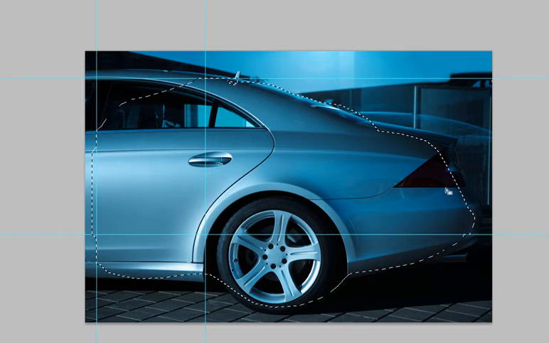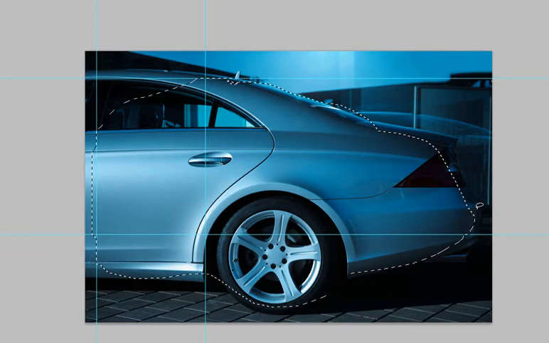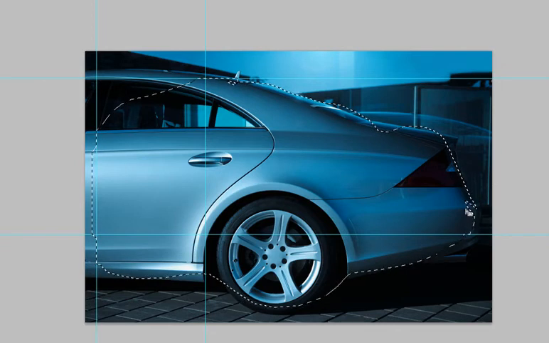So what you don't want to do is this, and I see a lot of people do this. They hold the Shift key down and they kind of go right along the edge and then they let go. In this case, it happened to work, but I did miss this little area down here. You want to kind of encompass the whole area.